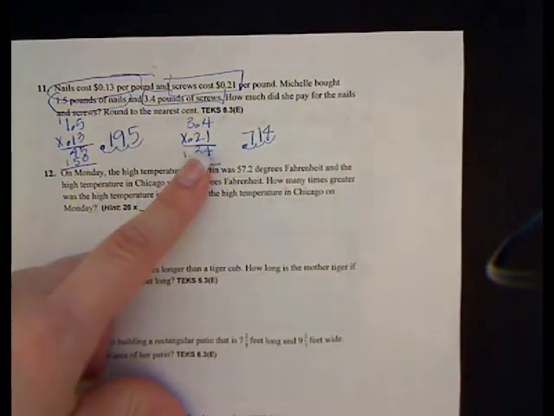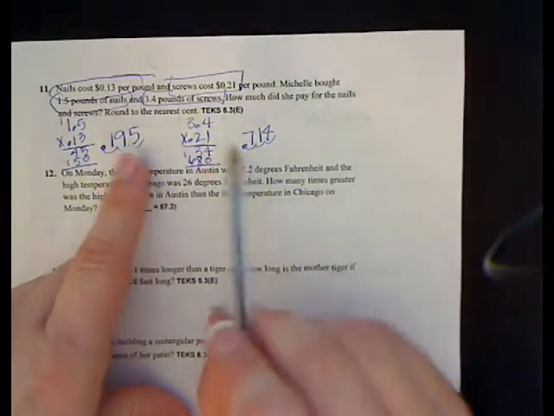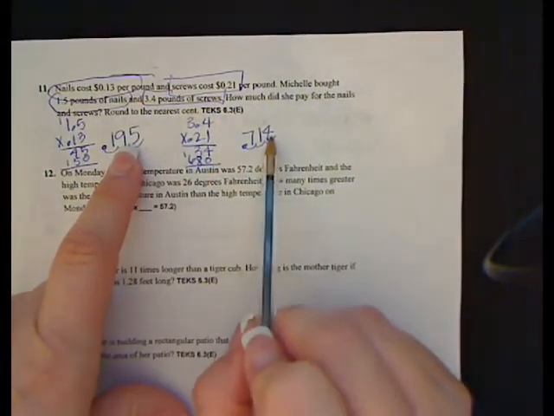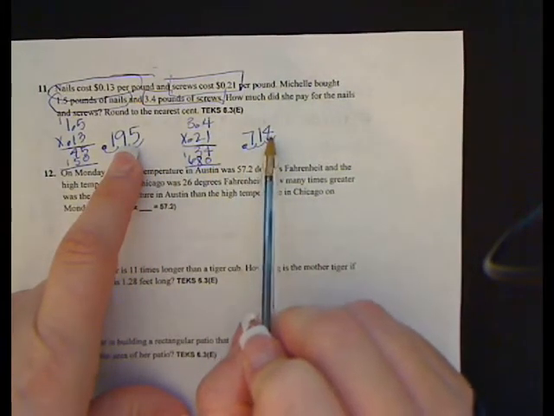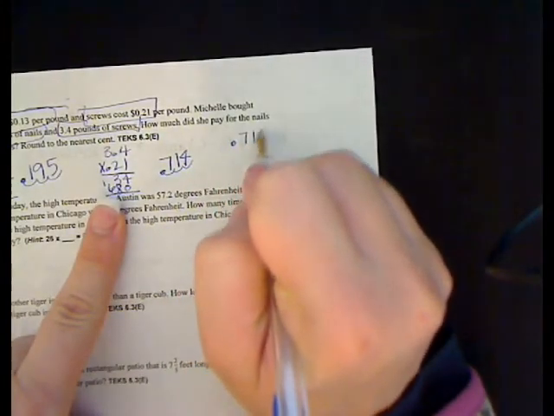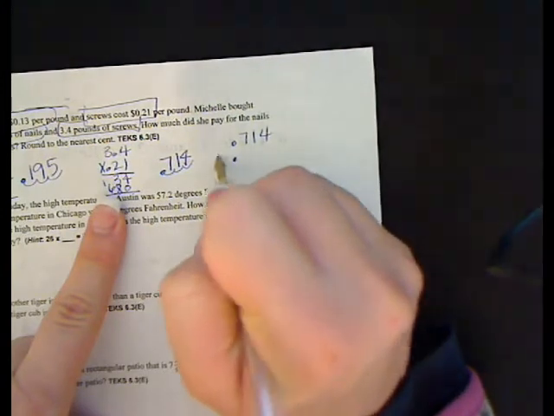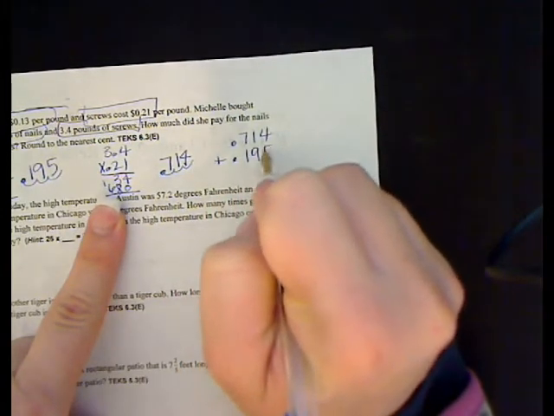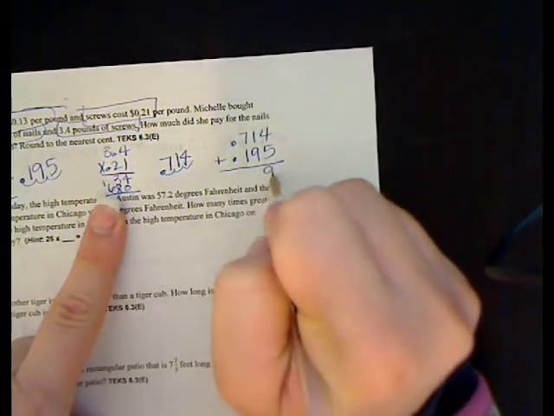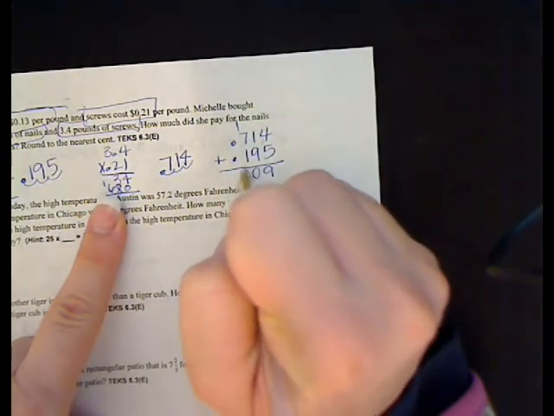Now to figure out the total cost, I know the nails are this much and the screws are this much. Well, how much did she pay for both of them? We need to add them together. So when you're adding decimals, you must line them up. It's 9, 9, bring down your decimal point.